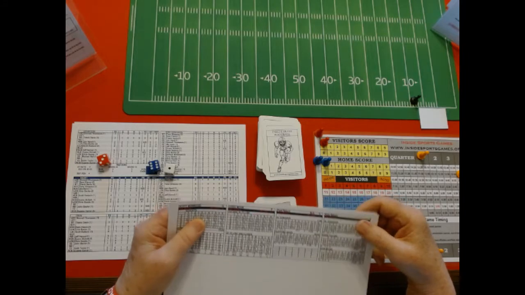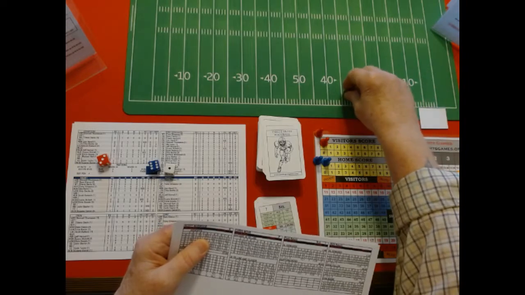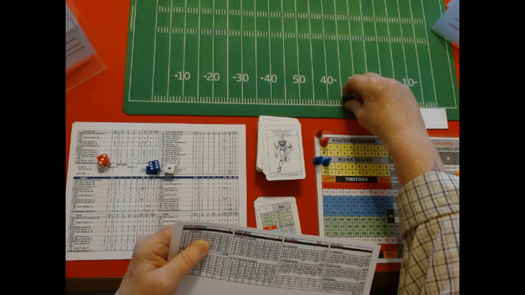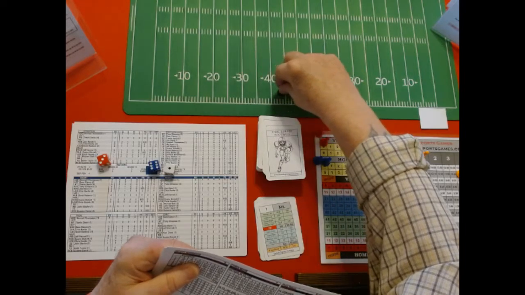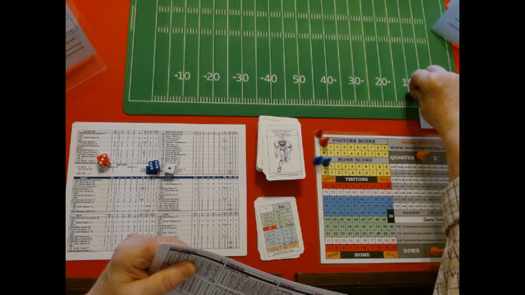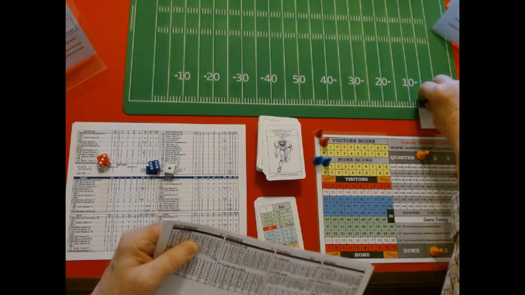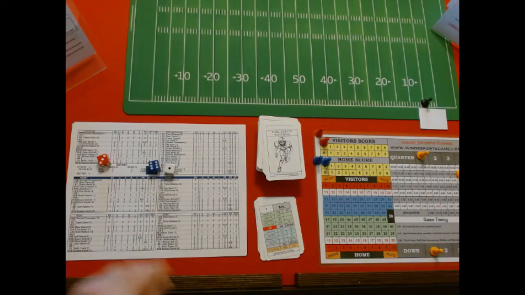It's 59 yards. Okay, we're at the 35. 59, 10, 20, 30, 40, 50, 9. That's 6, is not good coverage.